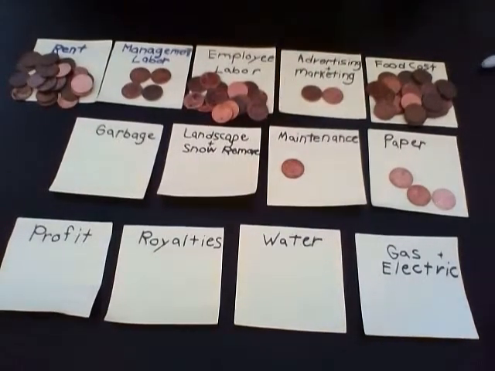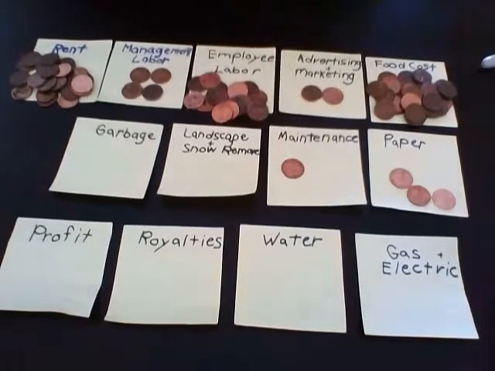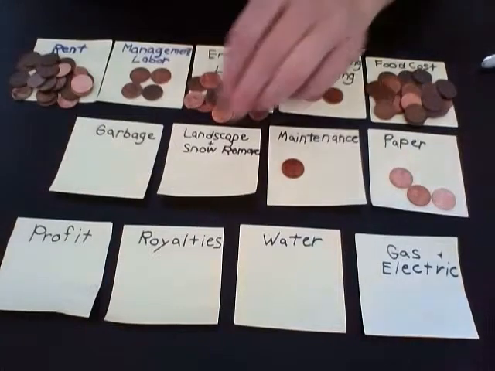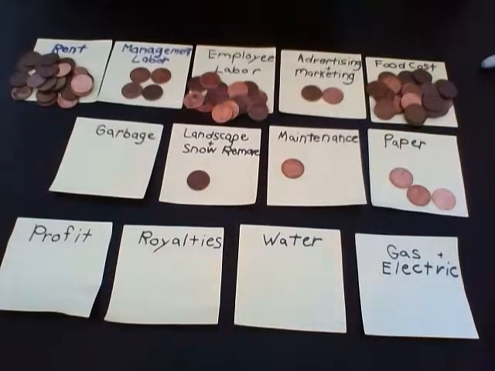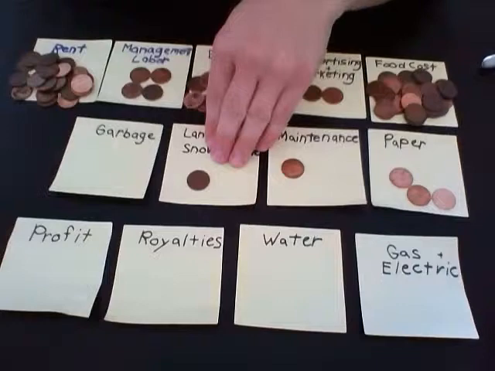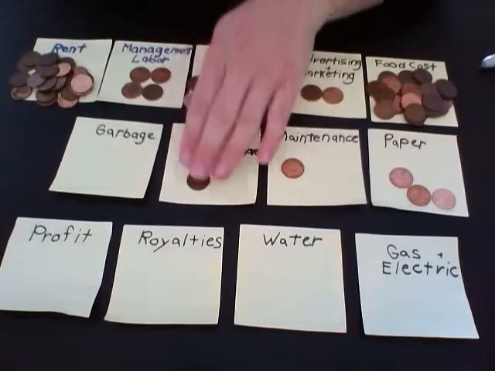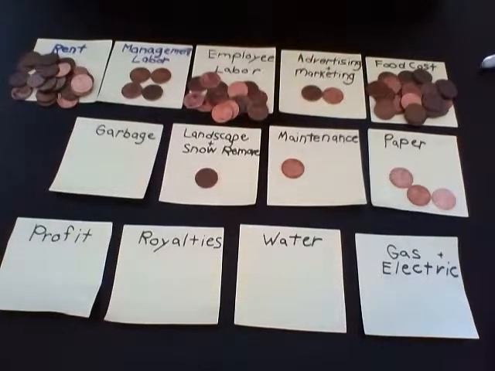Landscape and snow removal. Obviously, this fluctuates based on how many snowfalls you get per year and stuff like that, and then we plant in the springtime. So we're going to do 1 penny. Obviously, that can fluctuate if you have more snowfalls, so maybe it'll be 3 pennies one year, like last year. But we're just going to put 1 on there for right now.